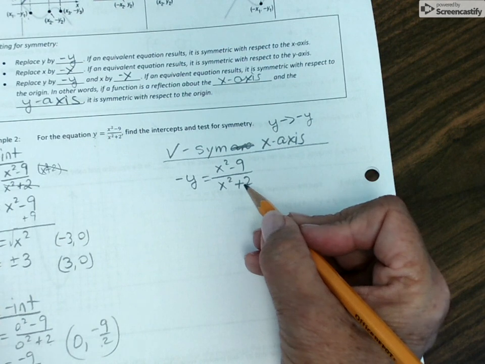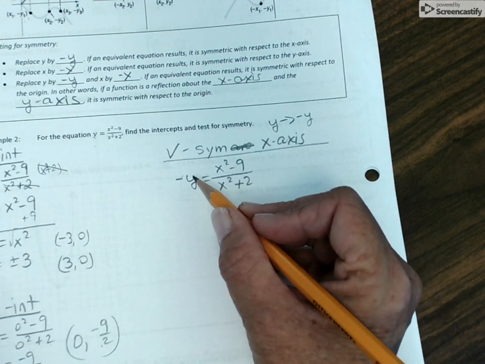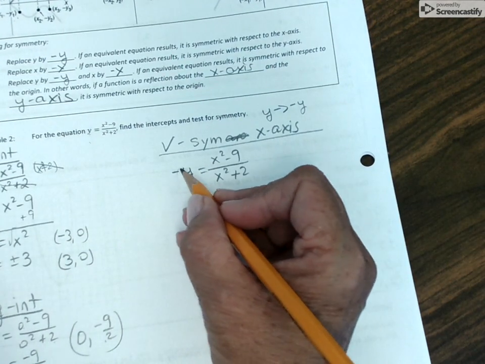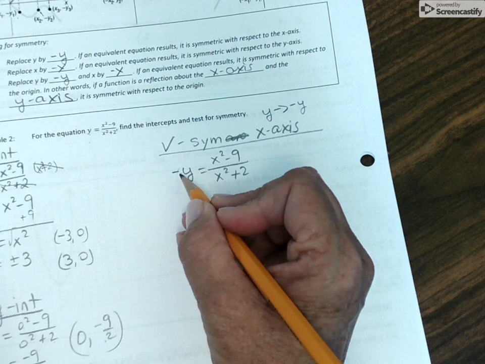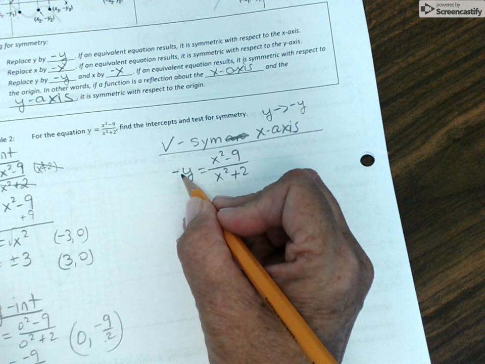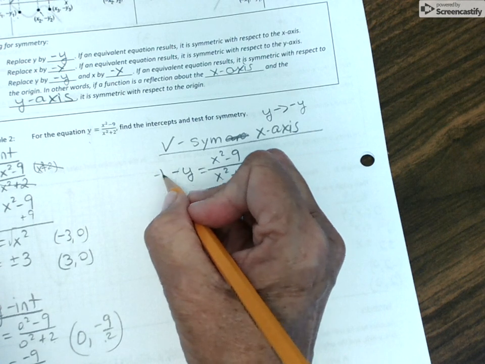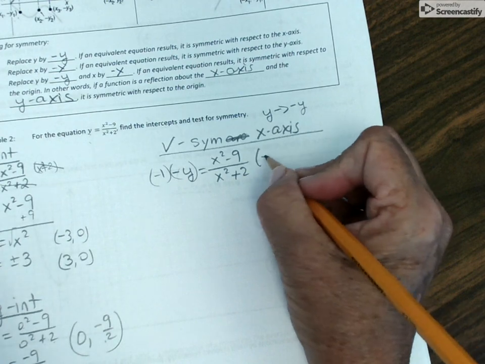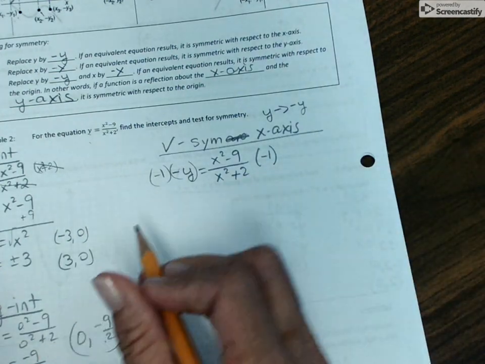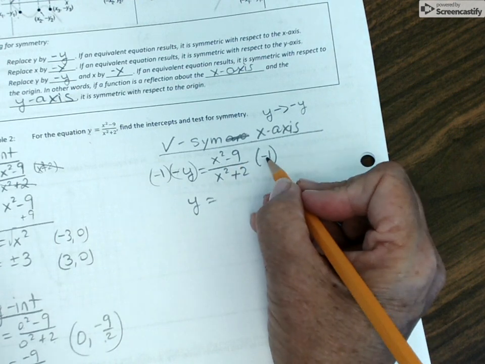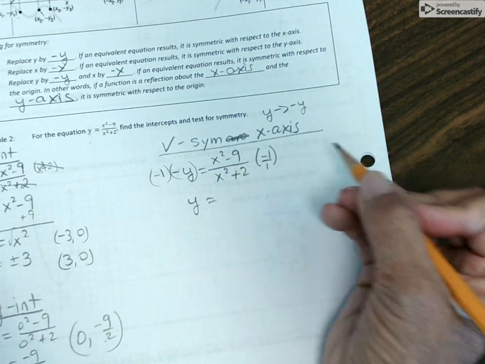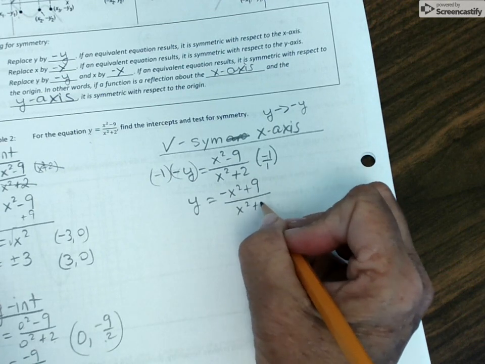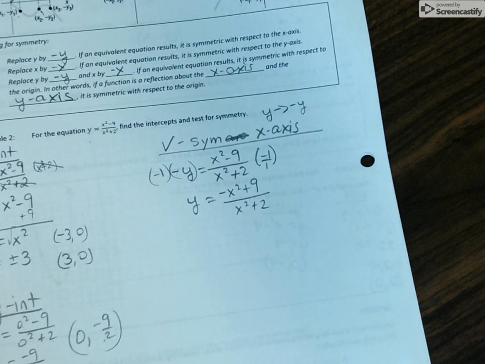And I want to get this back now into the original equation with y by itself, and then see if that's equivalent to what we started with. So to get this back to y equals, I just need to somehow take care of this negative sign. And the way I take care of that is multiply by negative 1. So negative 1 times negative y. I have to do the other side of the equation also. So let's do that. That gives me y equals, the negative only gets multiplied on the top because that's really negative 1 over positive 1. So negative x squared plus 9 over x squared plus 2. And let's continue this on the next video.